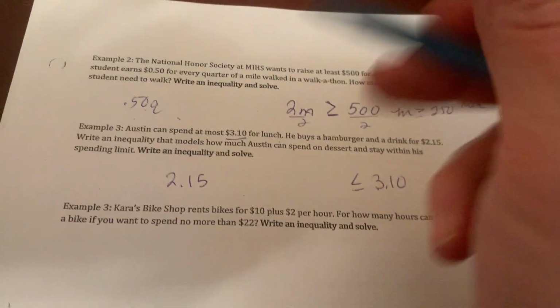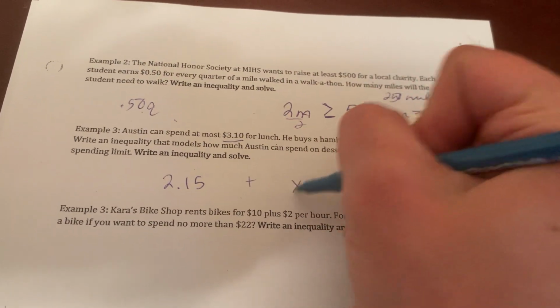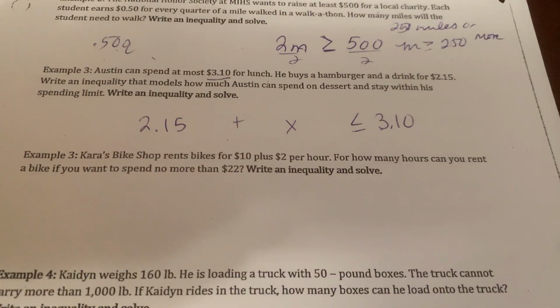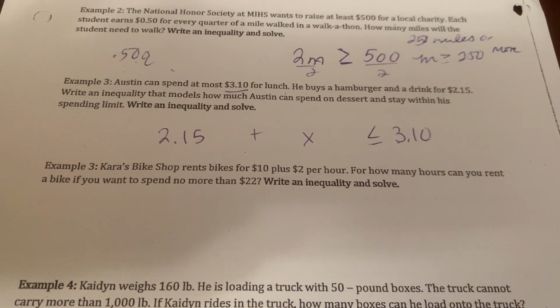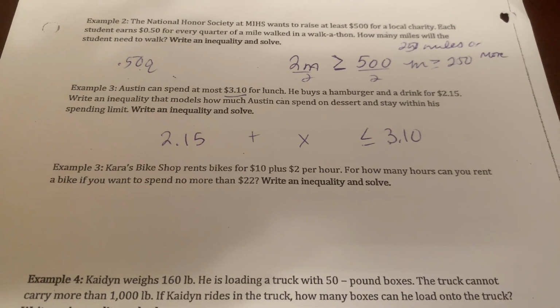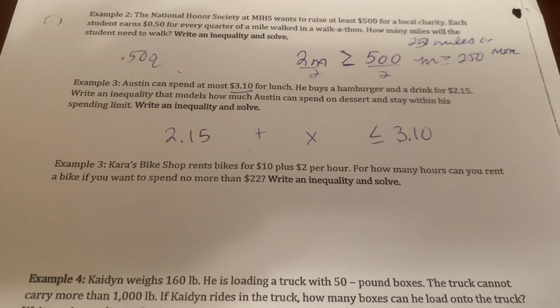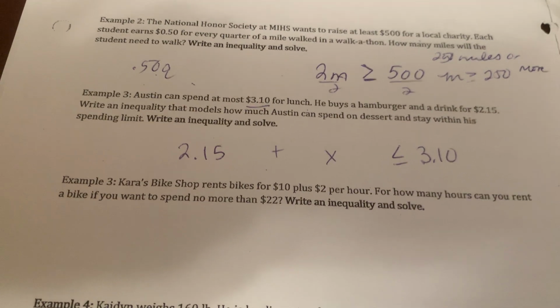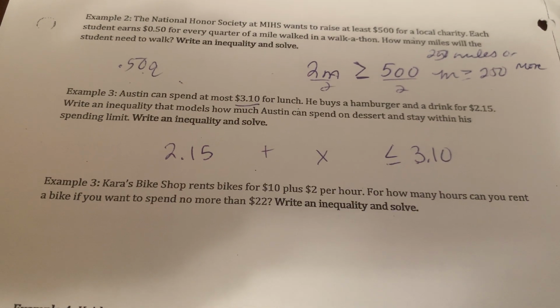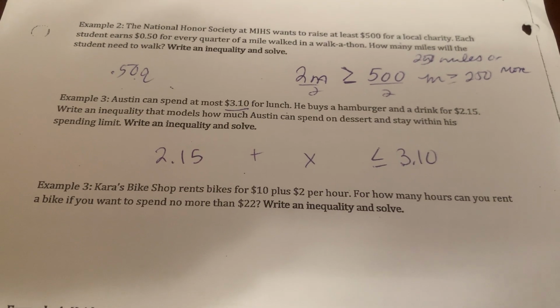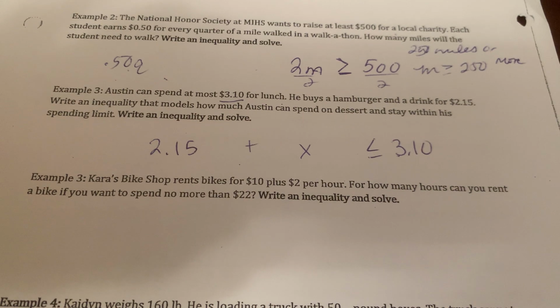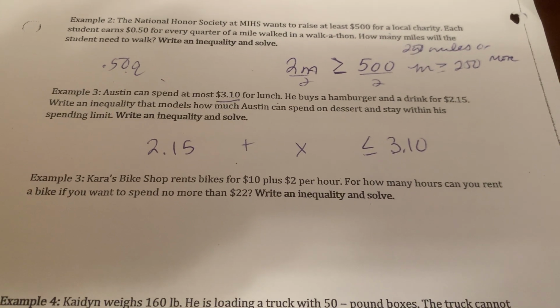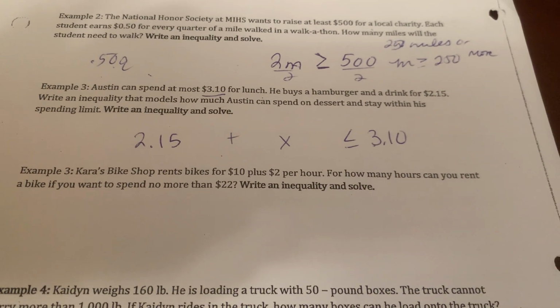Okay, so he spent that. How much does he have remaining? Now some of you might go, I would just subtract that in my head and I'm done. Well, that's true, but here's the thing. As you're getting into higher and higher math courses, you can't use mental math as much. So you need to learn how to set up these equations and inequalities while they're simple so that as they get more complicated, you're able to solve.